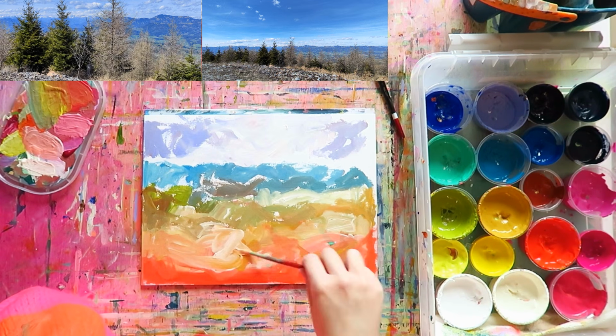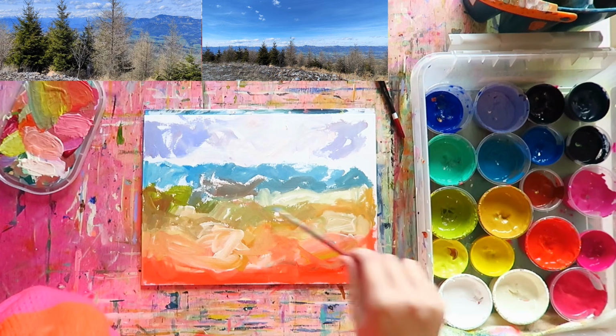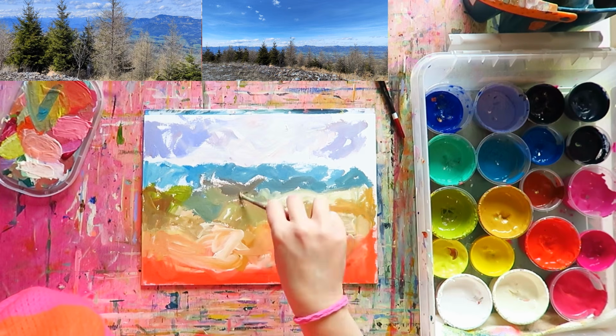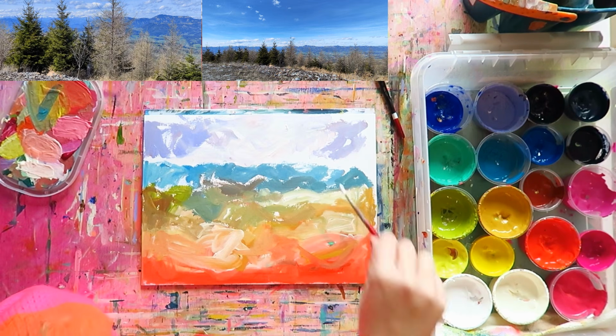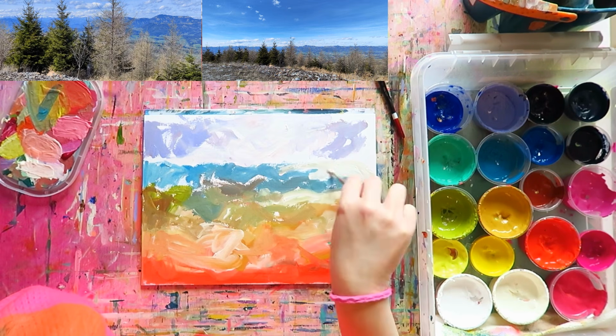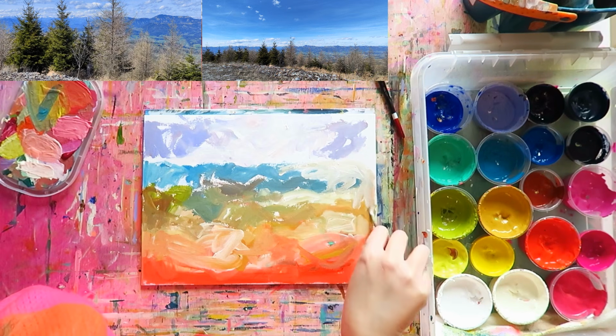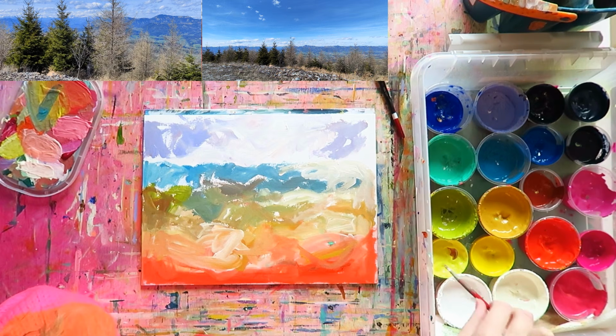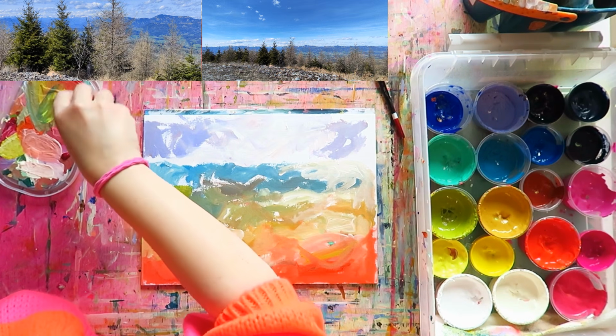It makes sense because everything that is further away from us becomes bluer in color because of the atmosphere. And then things that are warmer, like yellow, just pop, like they feel nearer to us. So I feel that makes sense.